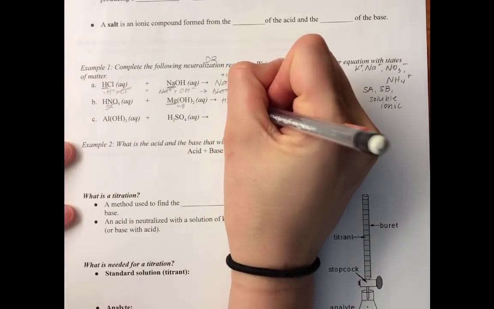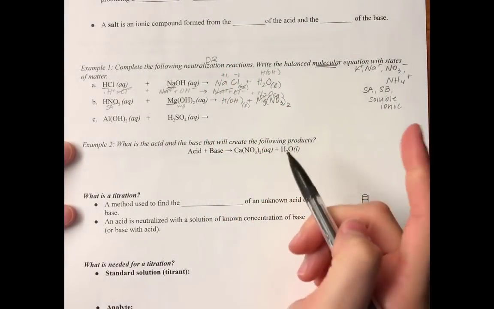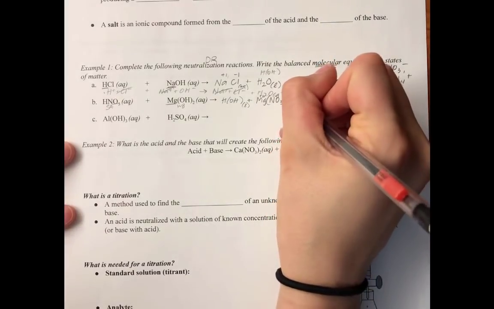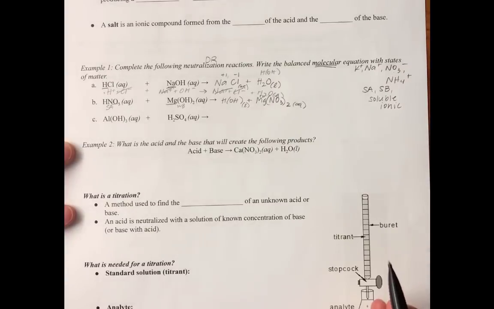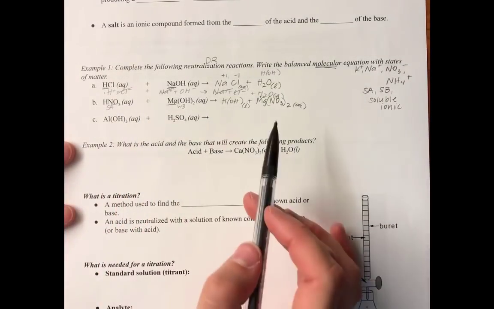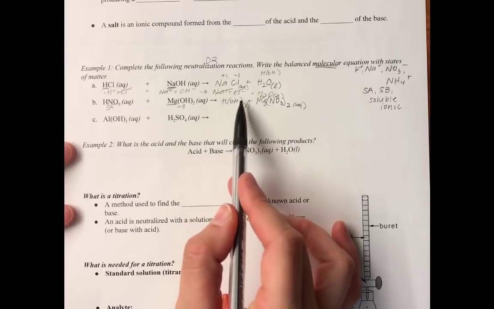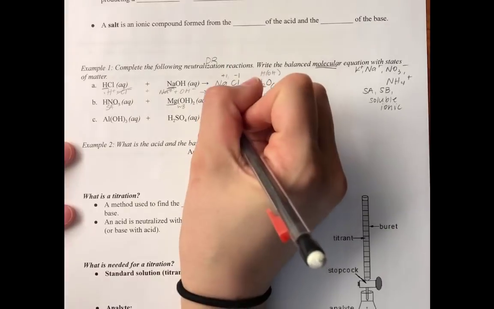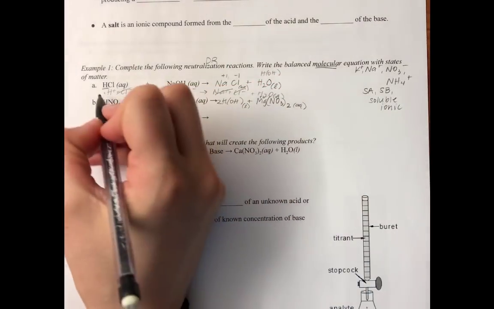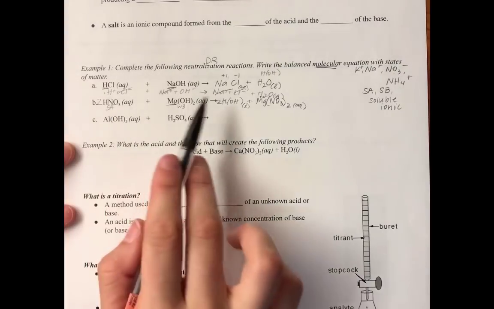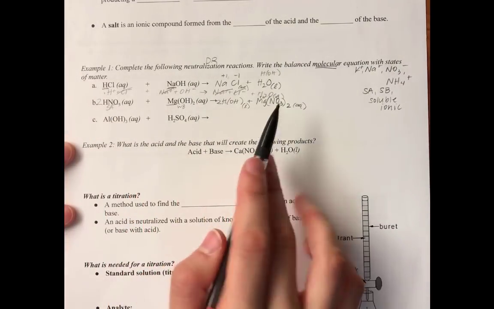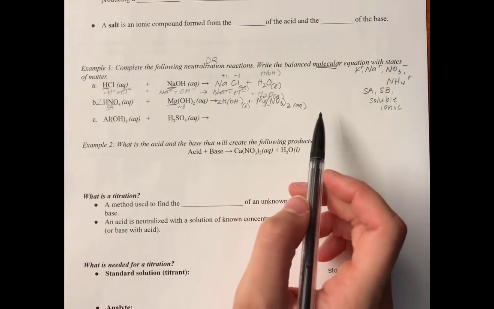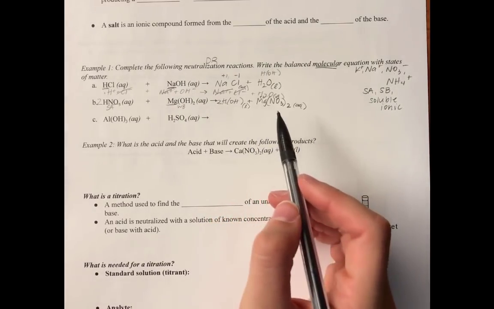Now water's a liquid. Anything with potassium, nitrate, ammonium, or sodium is always soluble. This has nitrate. It's aqueous. So now let's balance this before we do anything else. This is why you can write water as HOH. 1 H, 1 H, 1 OH, 2 OHs. Put a 2 out front there, 2 NO3s, 2 NO3s. So this is balanced. If you want to rewrite your products and make it say 2 H2O liquid, that's fine. But this is what your balanced molecular equation would look like.